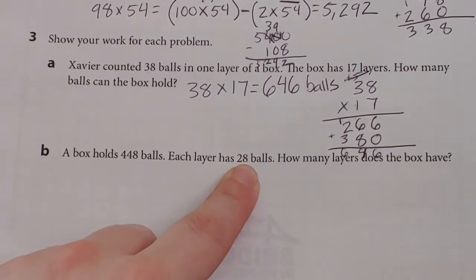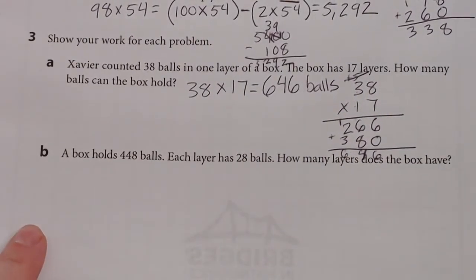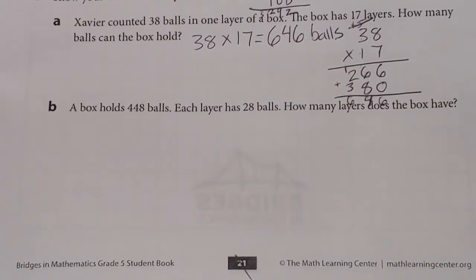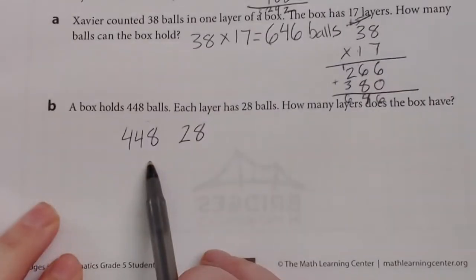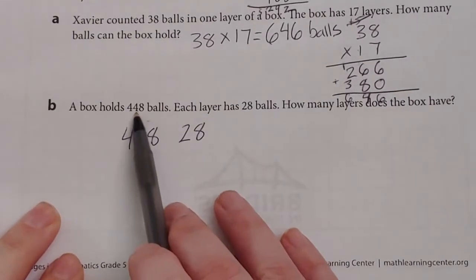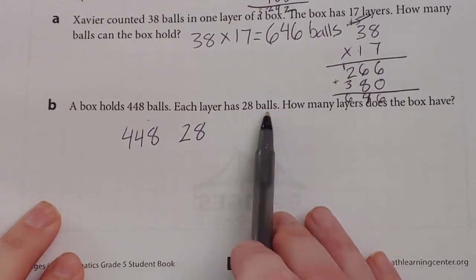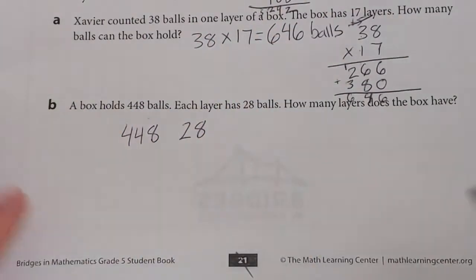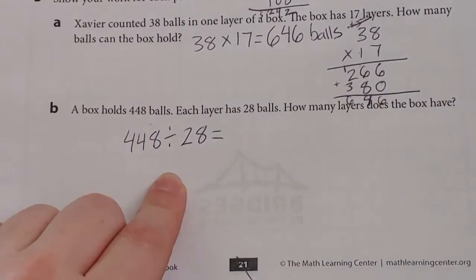A box holds 448 balls. Each layer has 28 balls. How many layers does the box have? Ooh, tricky. Get me an equation to match. So what you have here is 448 balls put into groups of 28. Put into groups of. So you have a bunch of stuff put into groups. This is division.